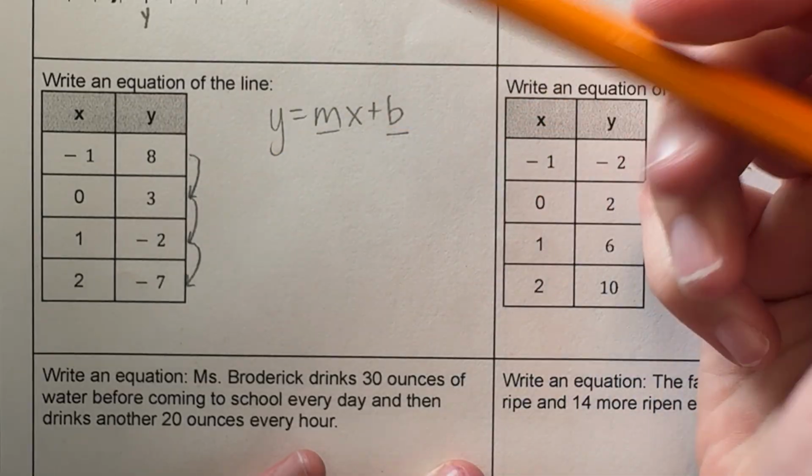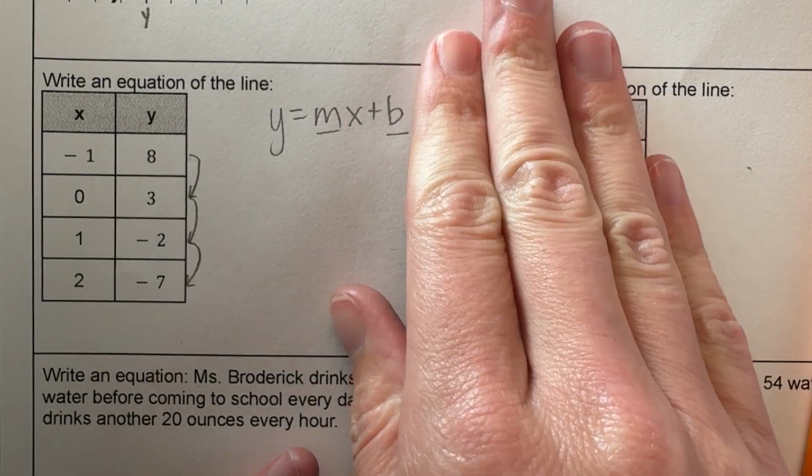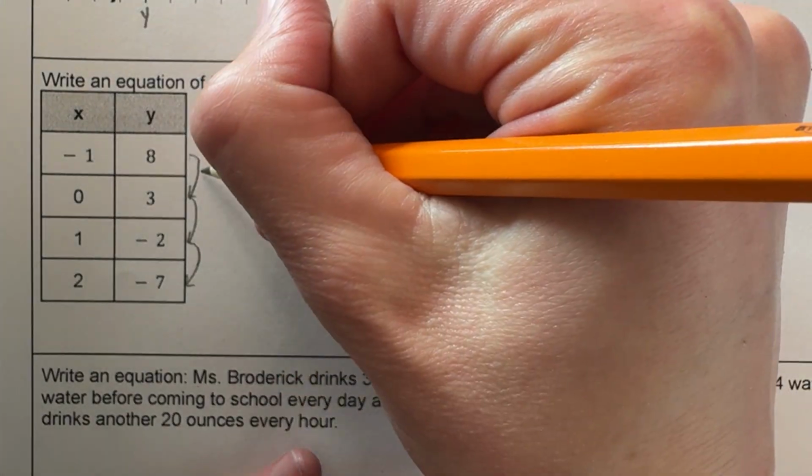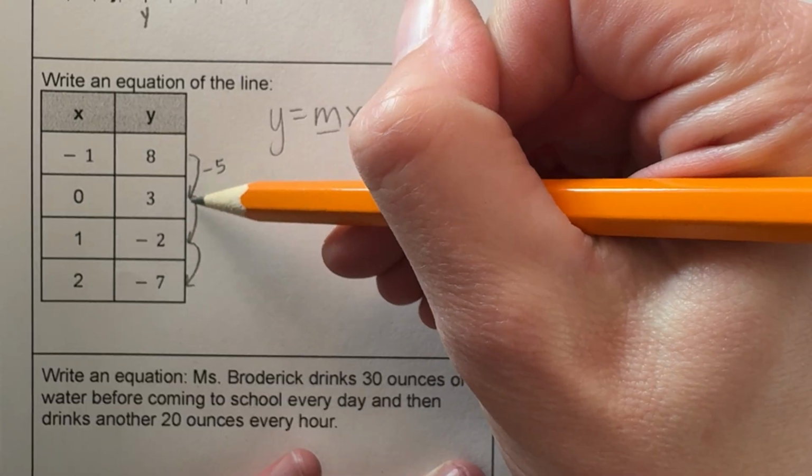To get from 8 to 3, you could use your fingers, right? You could just start with 8 and be like, okay, 7, 6, 5, 4, 3. Oh, it went down 5. This went down 5. And then this pattern actually continues, right? 3 minus 5 is negative 2, and you could check.